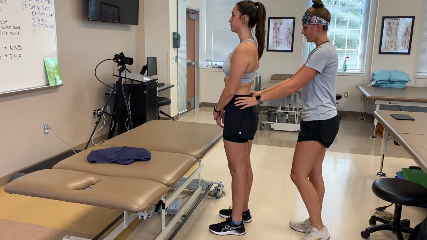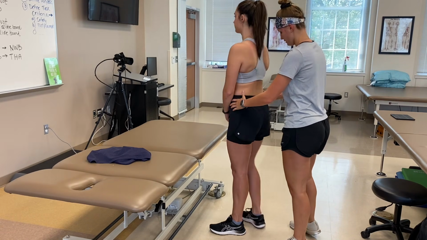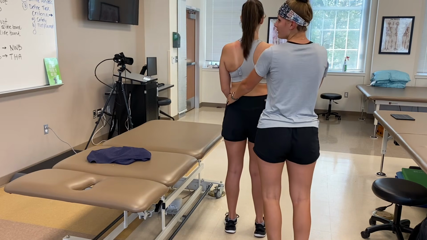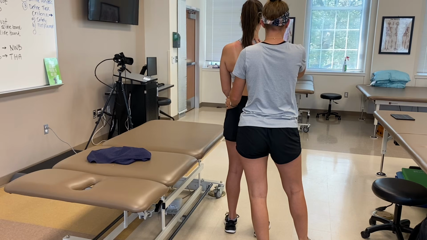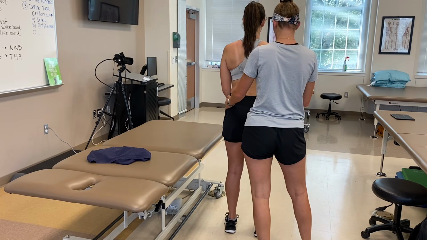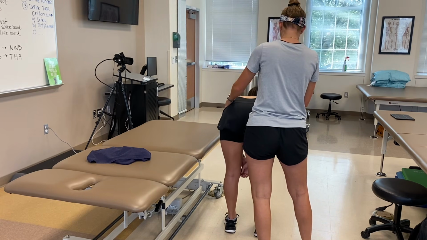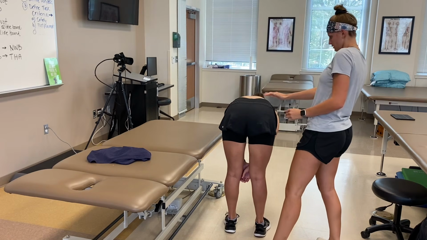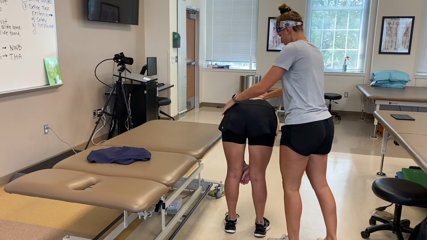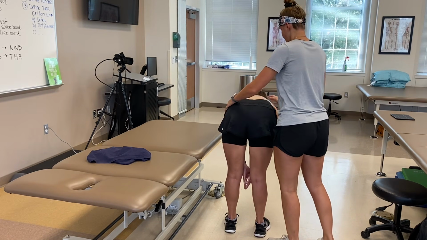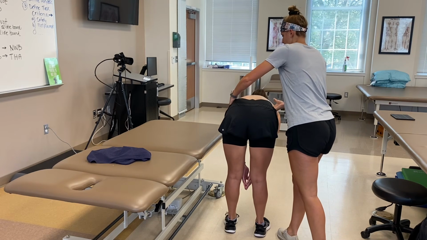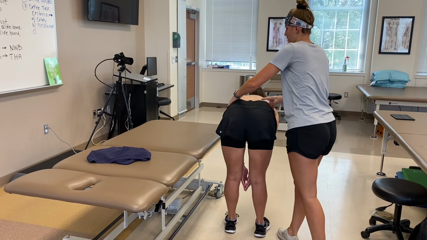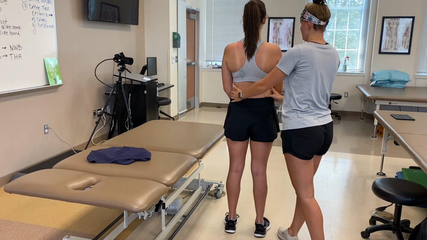Alright, so I'm going to have you go ahead and you'll turn this way for me. And then I'm going to have you bend forward and try not to bend too much from up here, just kind of at your waist, okay? Good. A little overpressure. Good. Alright. Now, don't let me move you. Good. Come back up. Any pain with that?